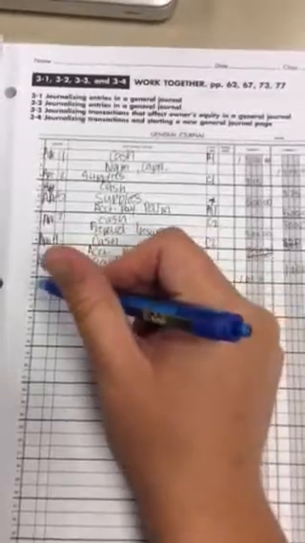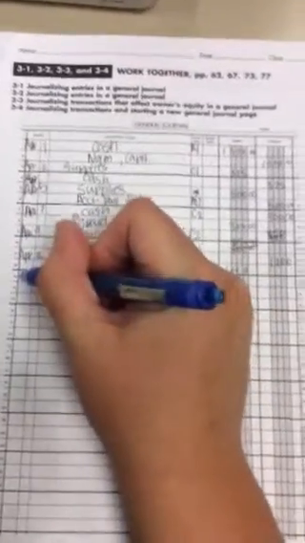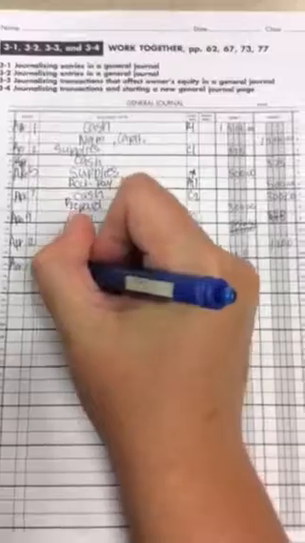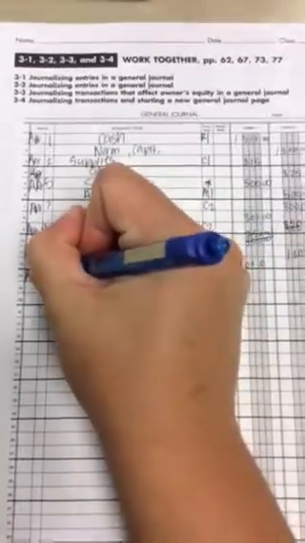Alright, so now we're going to put down April 13th, sorry about that. And it says received cash from sales. So if we received our cash, we are going to be gaining it, so we're going to put down cash, and we're going to debit that for $2,500.